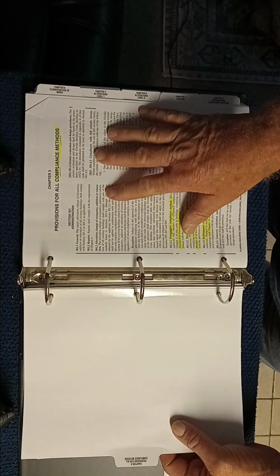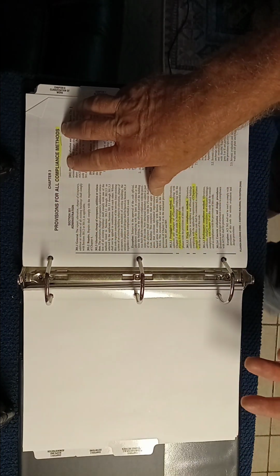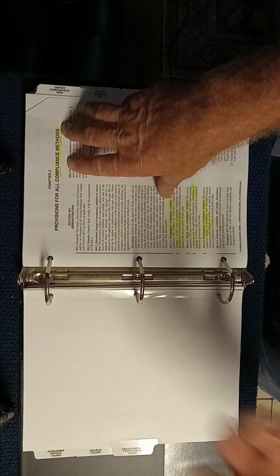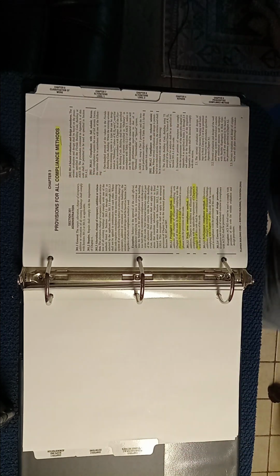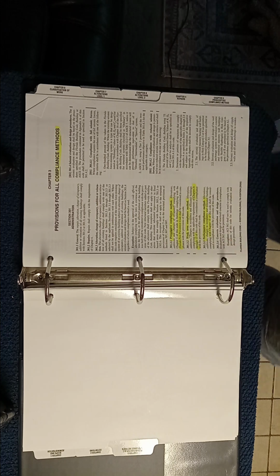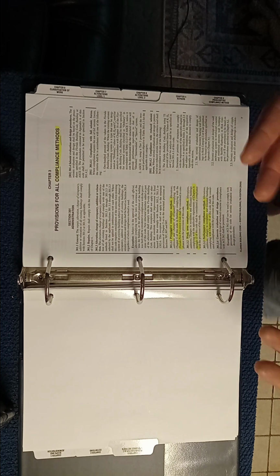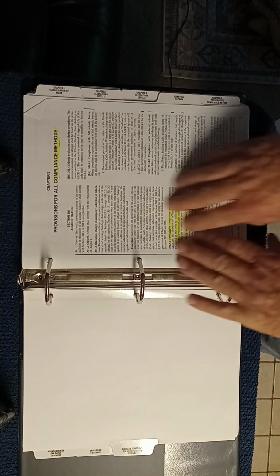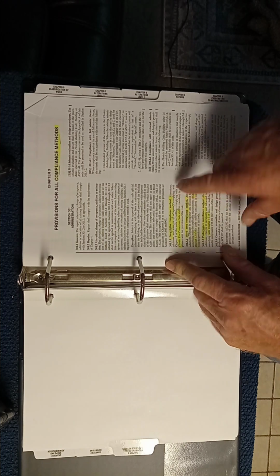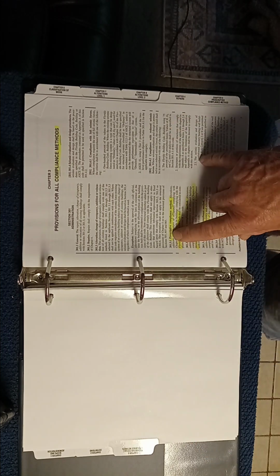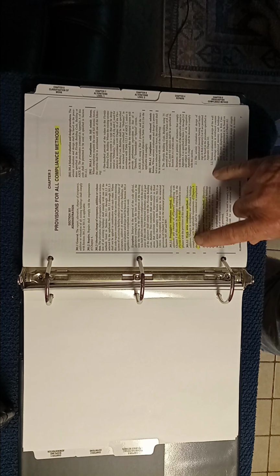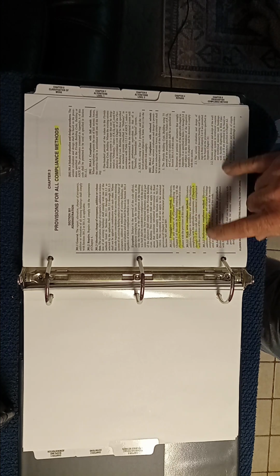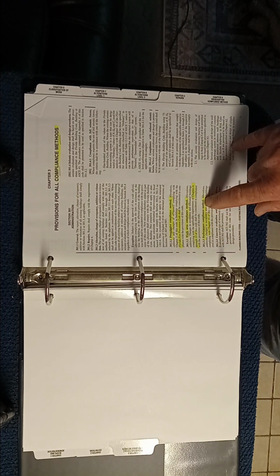Chapter 3, these are your compliance methods for bringing this building that's existing, that you're renovating, into compliance. Okay, so there's 3 methods that they talk about here. This could be a question. So your prescriptive method, your work area method, and your performance compliance method.